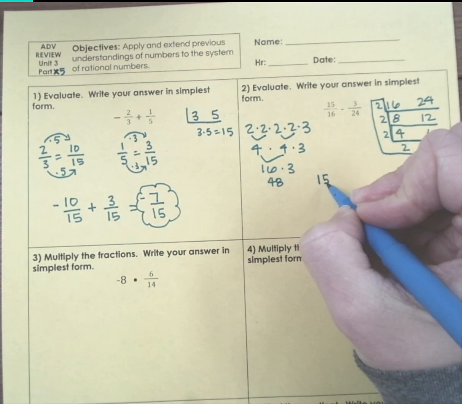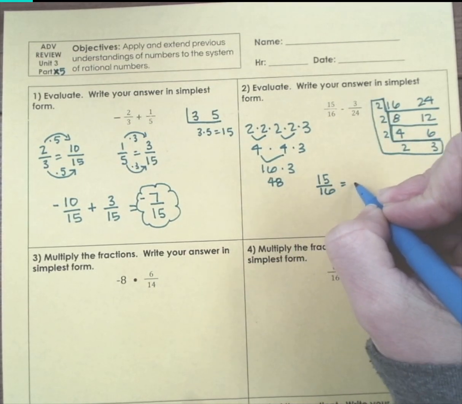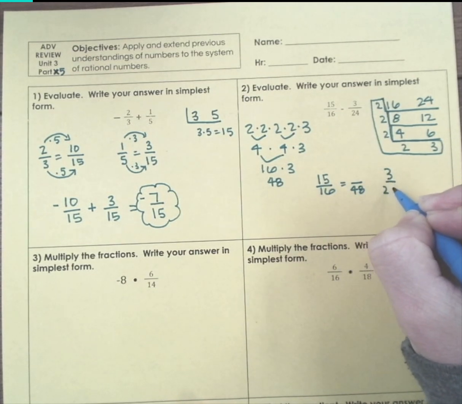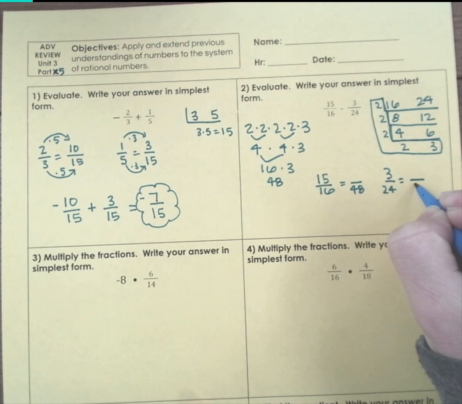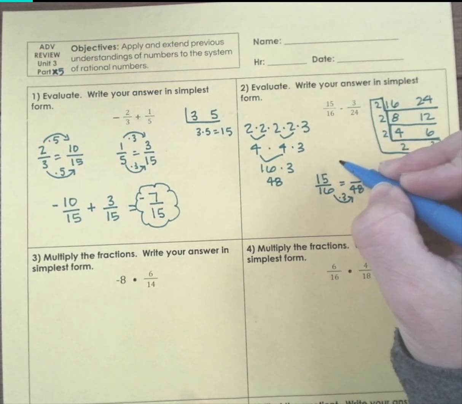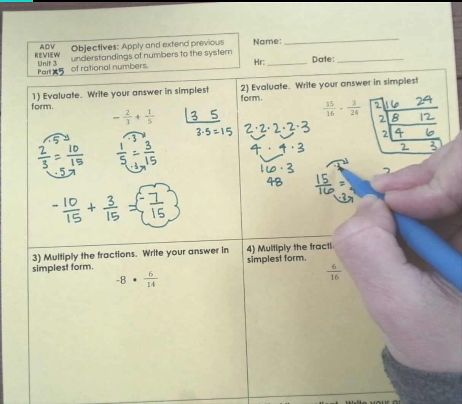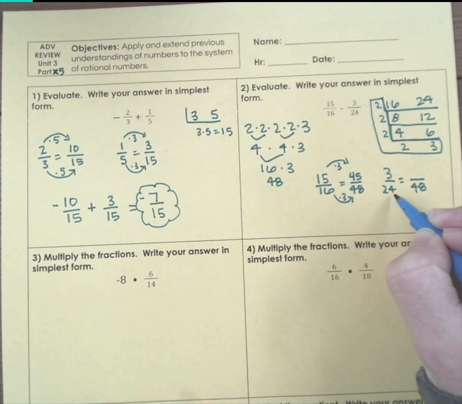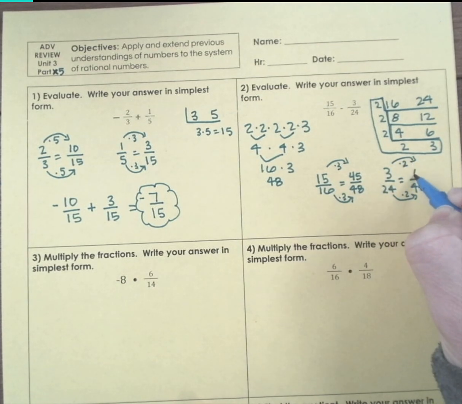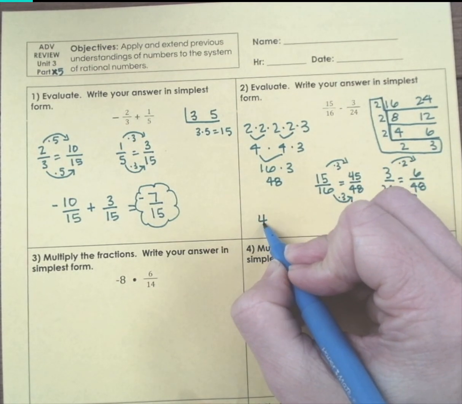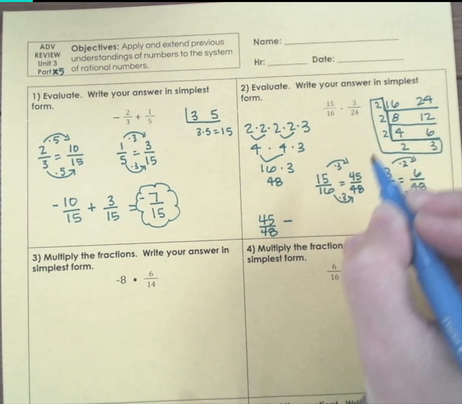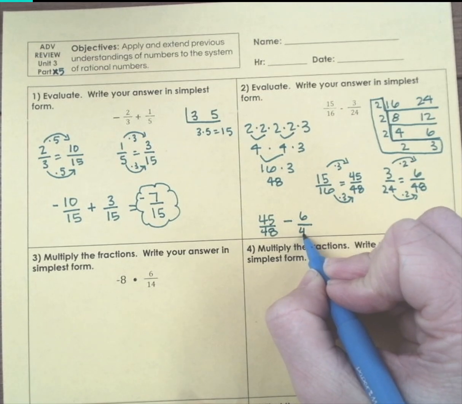So I'm going to rewrite 15/16. We want it to have a denominator of 48. And I'm going to do the same thing for 3/24. We want it to have a denominator of 48. So 16 times 3 is 48, so that means we're going to do 15 times 3, which is 45. 24 times 2 is 48, so we're going to do the same thing to the numerator. 3 times 2 is 6. So now I have 45 over 48 minus, it's a subtraction, 6 over 48.